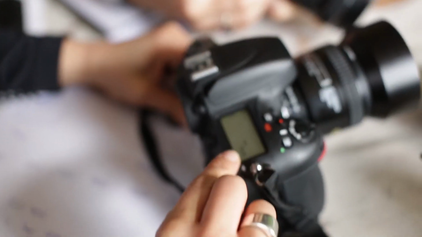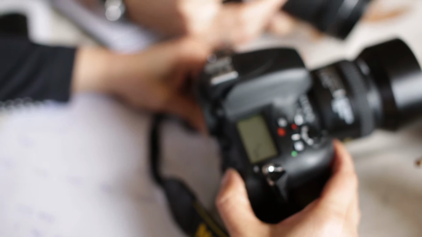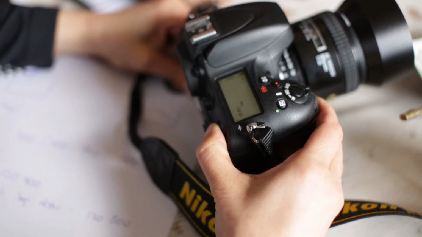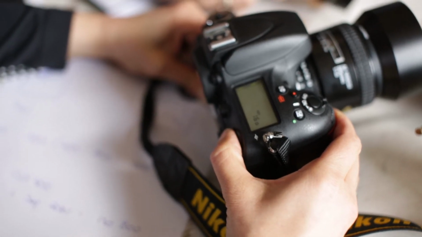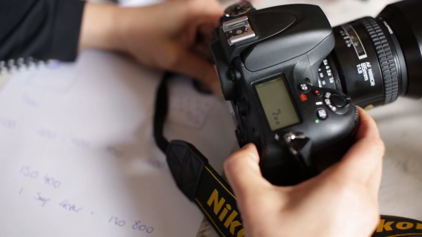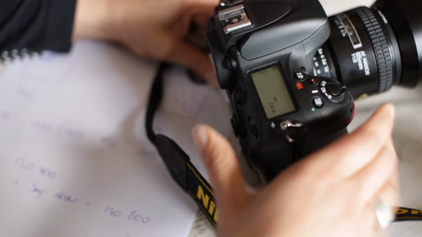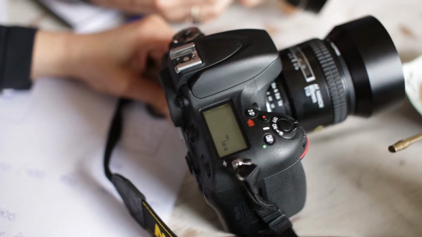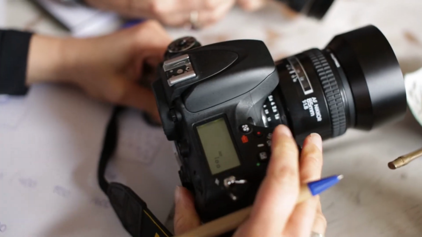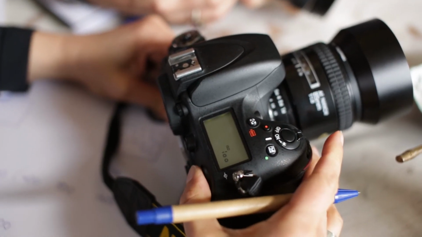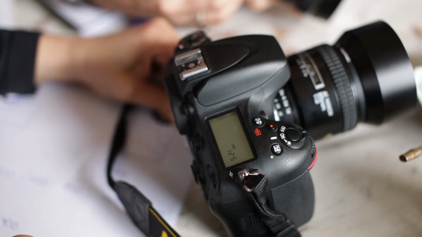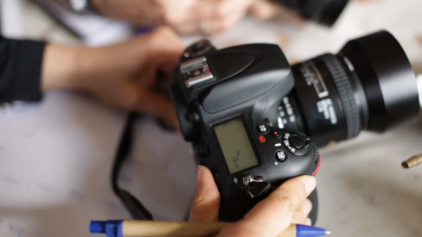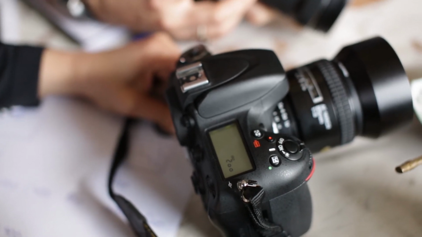If I go from ISO 100 to ISO 200, I go click, click, lamppost. Did you see that? Yep. It goes from ISO 100 to ISO 125, to ISO 160, and then ISO 200.